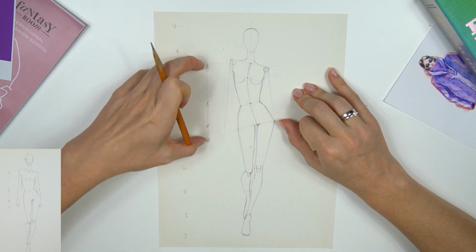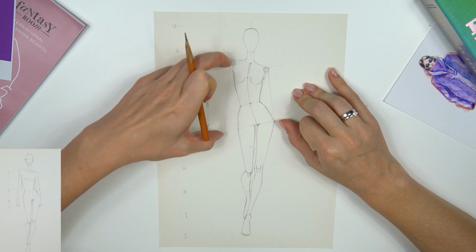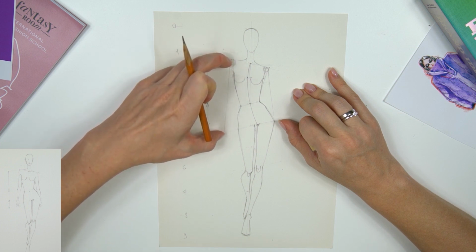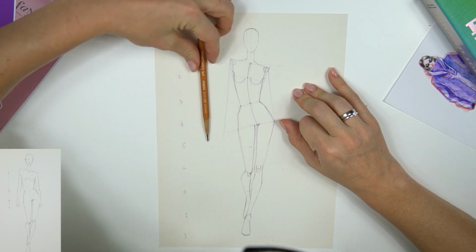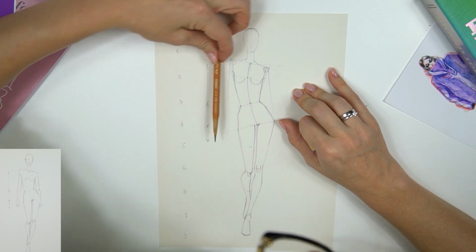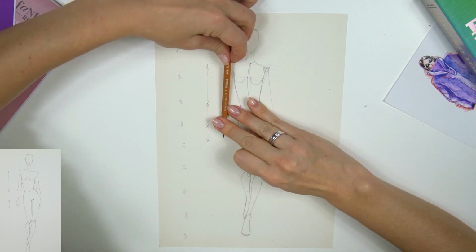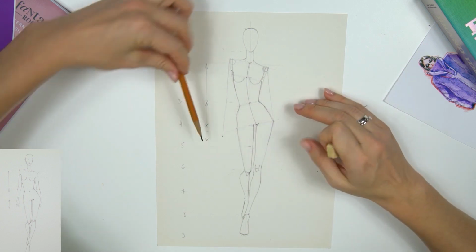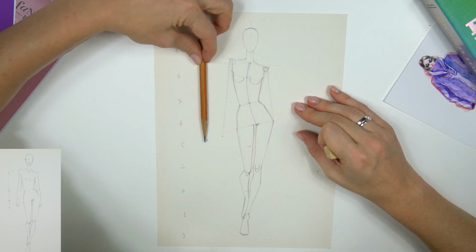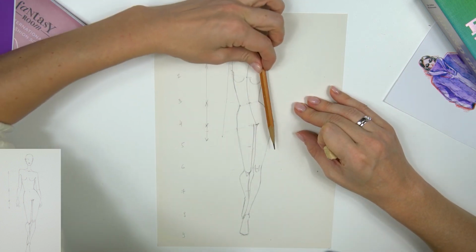You can just take it like this, measure it for yourself, attach it here, and you will understand where you will have the end of the arm. Let's make a dot here. The shoulder is lower down, respectively, the line of the arm will be a little lower.